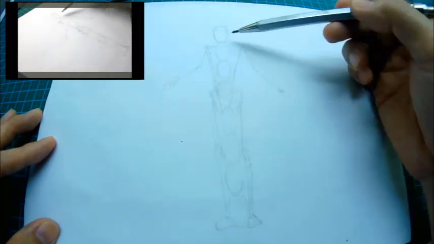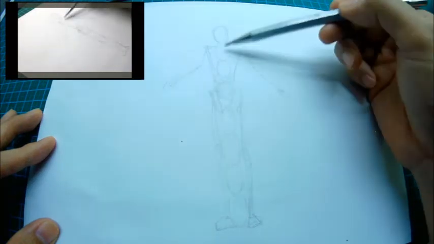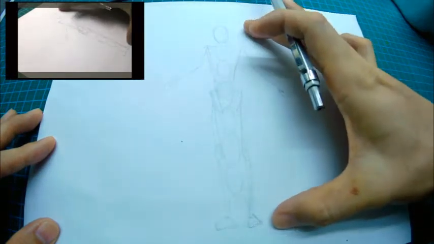So it takes 8 proportions of the head to create a good proportion scale of a person.